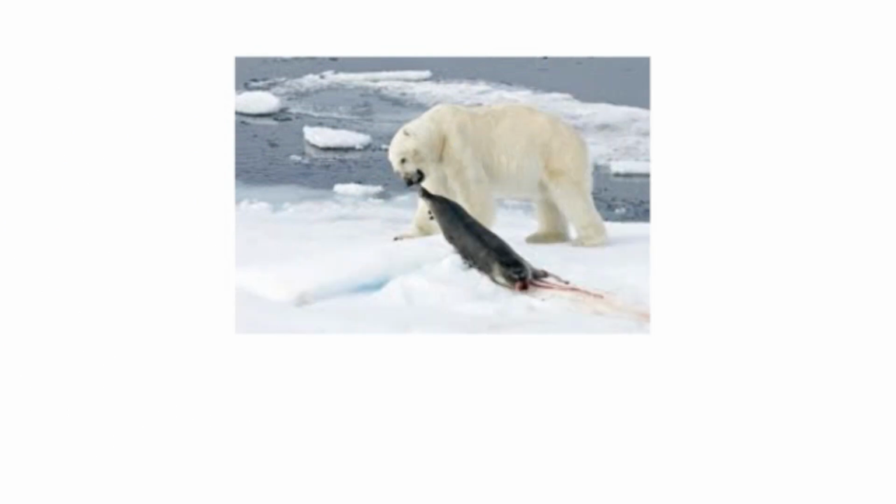Here's a picture of a polar bear and a dead seal. Don't worry, it's just for the polar bear to survive. So can you guess which one is the predator? Of course, the predator is the polar bear, while the prey is the seal.